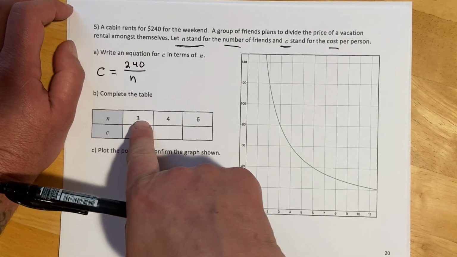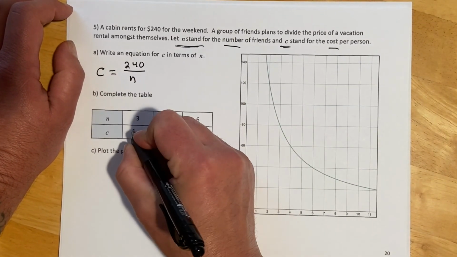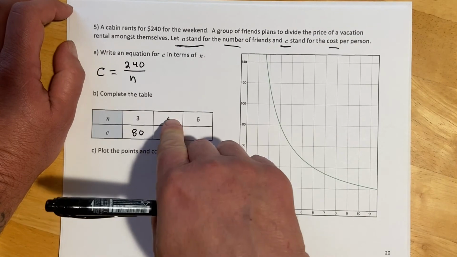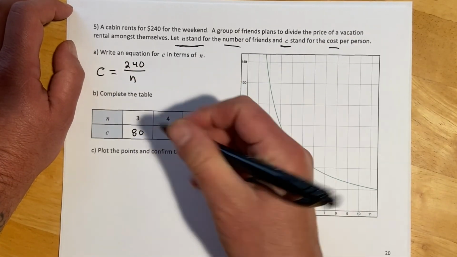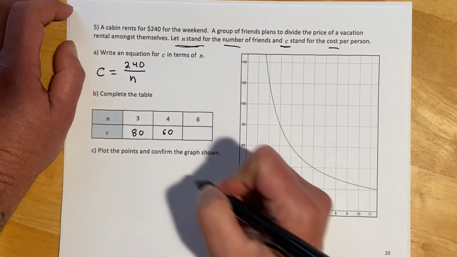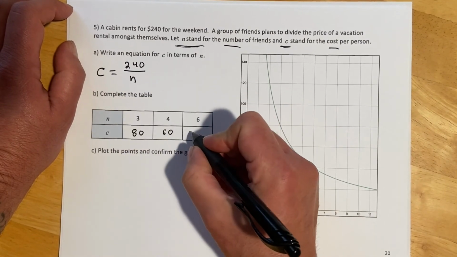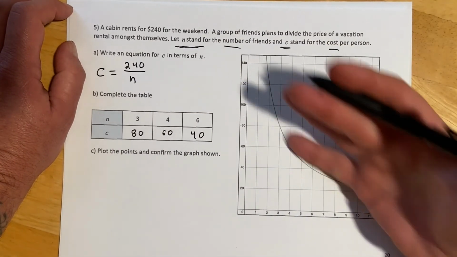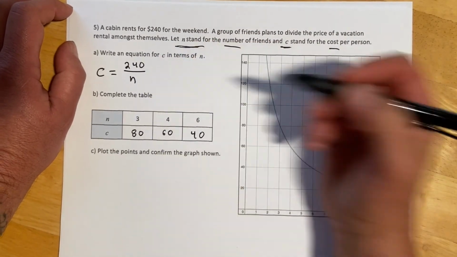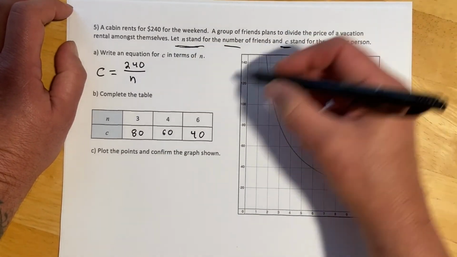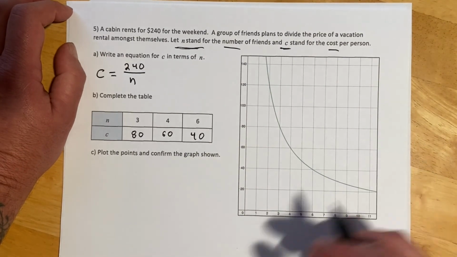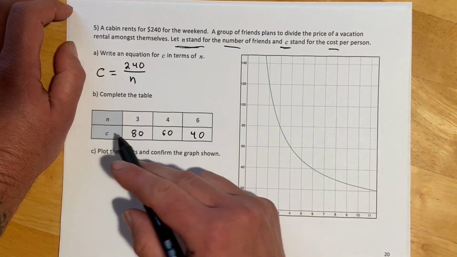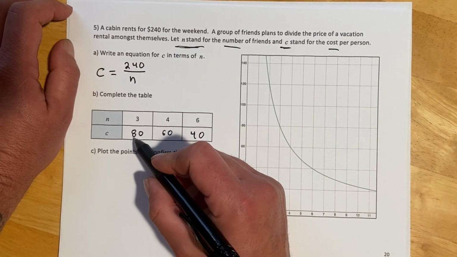So if N is 3, 240, that means we'd all pay $80. If N is 4, 240 split amongst 4 of us, we would be having to pitch 60, and likewise for 6 people, everyone would have to pitch $40. And then on this one, because it's not a linear equation, it's what's called a rational equation, they put a graph on there just to kind of help you see what the shape is going to be. So you're still plotting the points, but you're really just kind of confirming what we just found here.